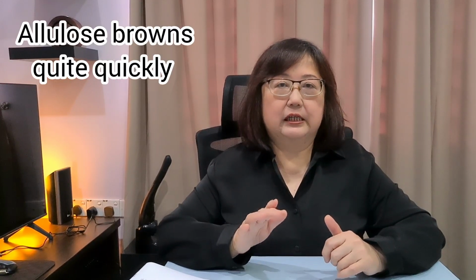Okay, now the next one is sweetener. I usually use monk fruit for most of my recipes and allulose for recipes that require chilling, such as spreads, jellies, cheesecake or frosting, so that it does not taste grainy when chilled. However, you can also use any keto-friendly sweetener. But bear in mind that allulose browns quite quickly. So if used for baking, the baked goods may turn out overly brown. So you have to be careful with allulose, alright?